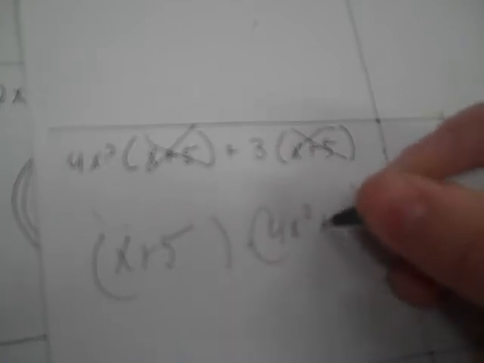What do you have in each parentheses? X plus 5. 4x second and plus 3. That's a plus. That's a plus. So I don't even need to do anything else.